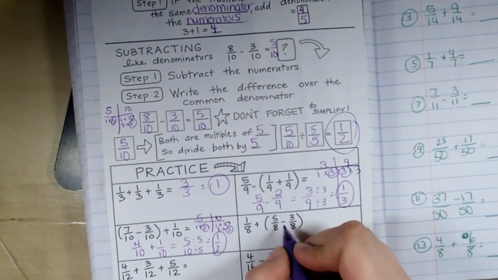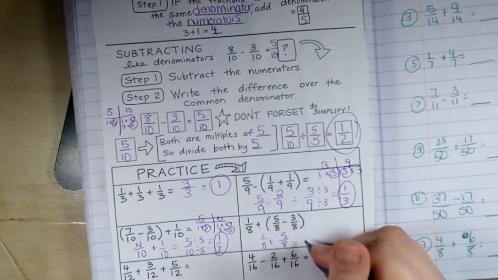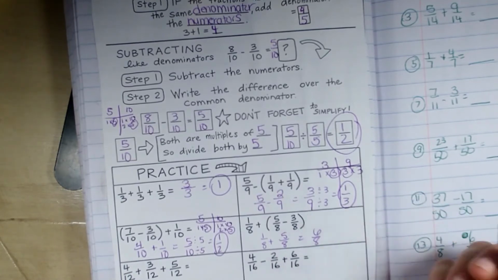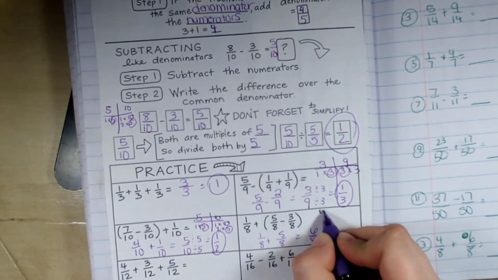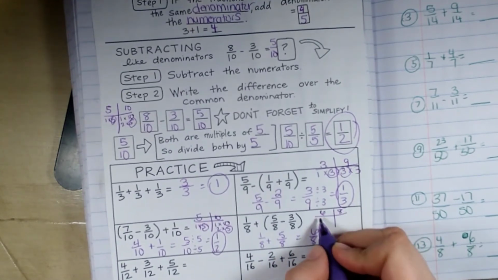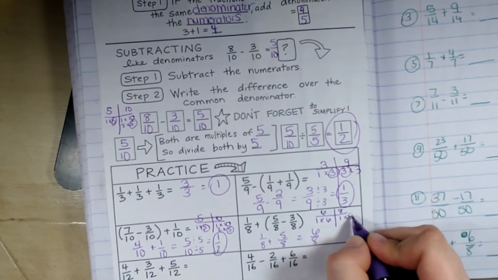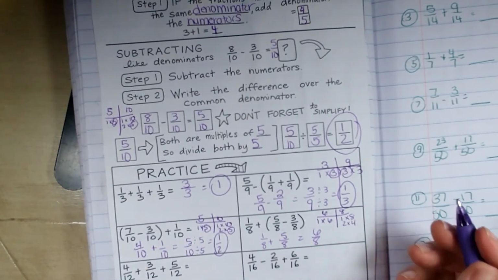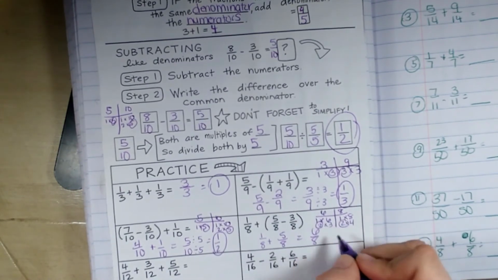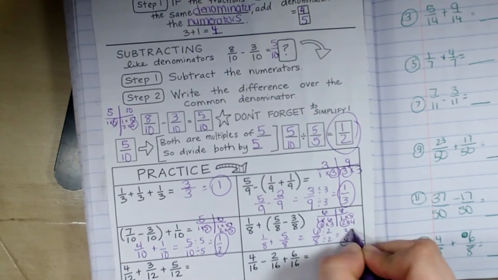My next one is 5 minus 3. That's 5/8. 1/8 plus 5/8 is 6/8. That is not simplified. How do I know if it's simplified or not? If I find the greatest common factor and they have nothing in common except for 1. Nope, they both have 2 in common. So we're going to divide that, and that's going to be 3/4.